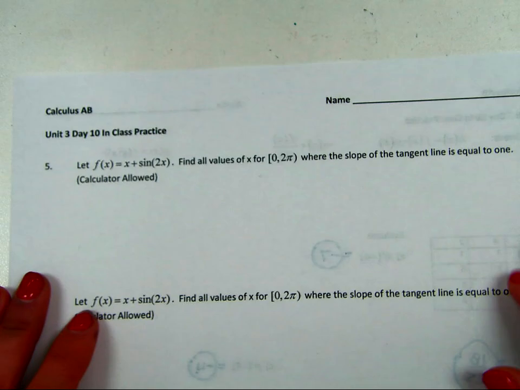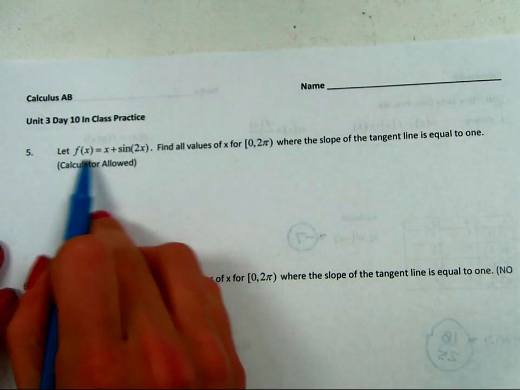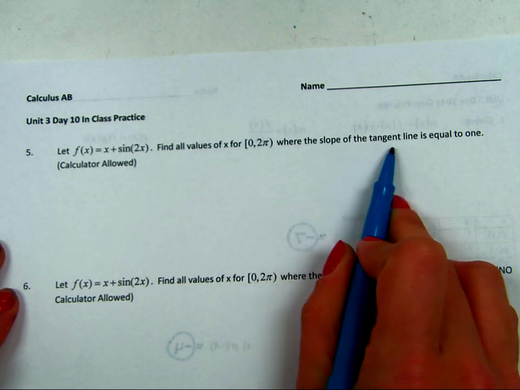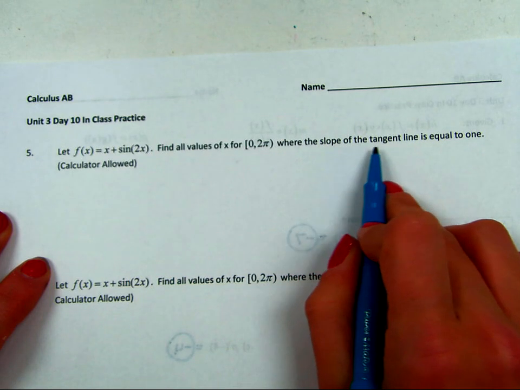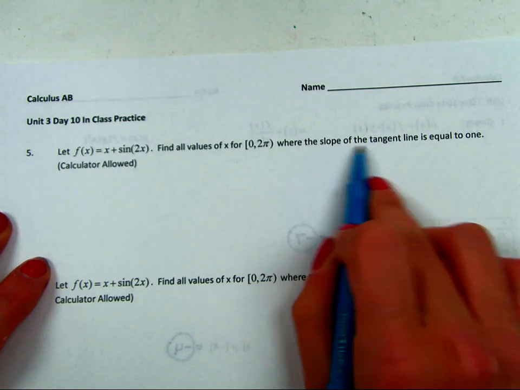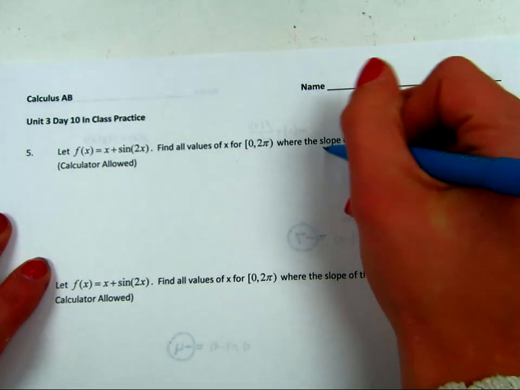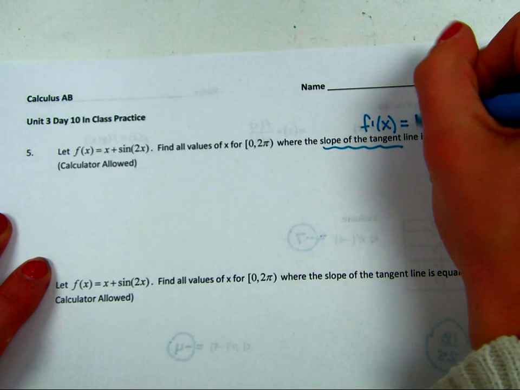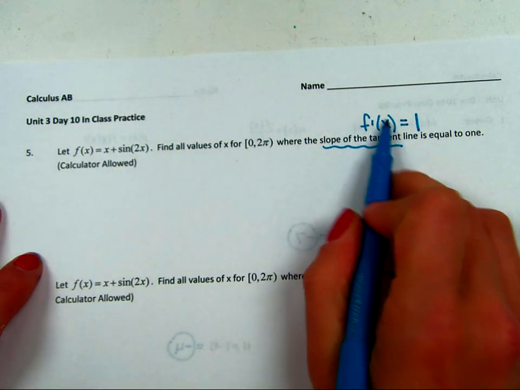All right. On the back of this is more where you need to know what we did in the warm-up. All right, it says, let f of x equal this, and it says find all the values of x on 0 to 2 pi where the slope of the tangent line is equal to 1. And you're allowed to use a calculator. So let's talk about this. This is f of x, where the slope of the tangent line is equal to 1. First of all, slope of the tangent line, that's just the derivative, right? So if this is f of x, slope of the tangent line is really just f prime of x, and we want to know when it's equal to 1. So we've got to figure that out. We should probably take the derivative of this and then set it equal to 1.